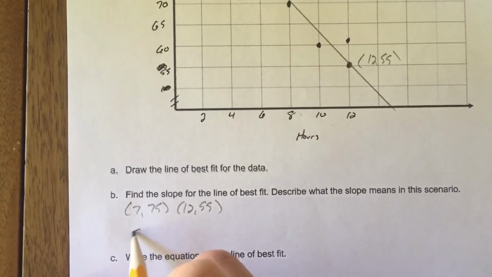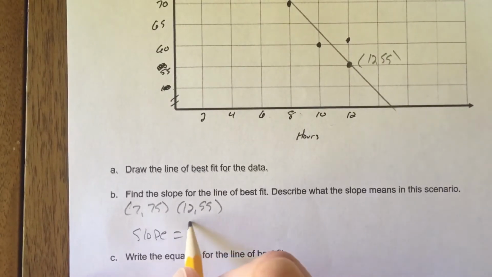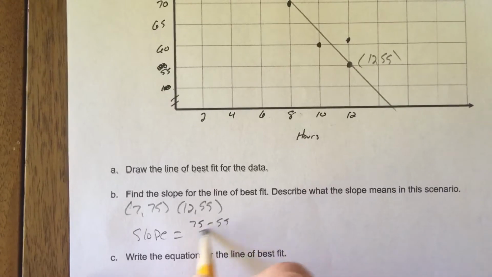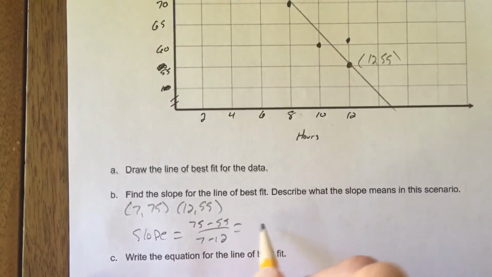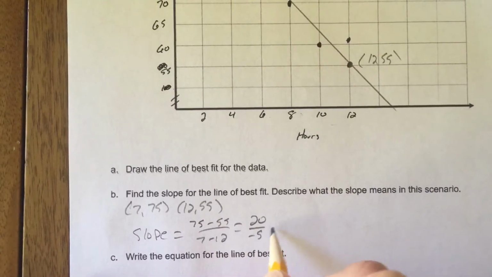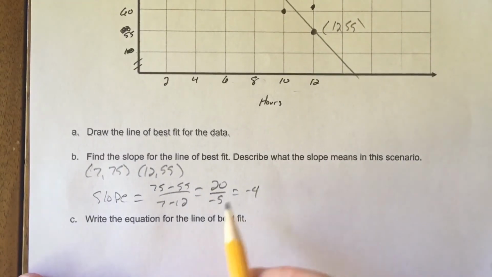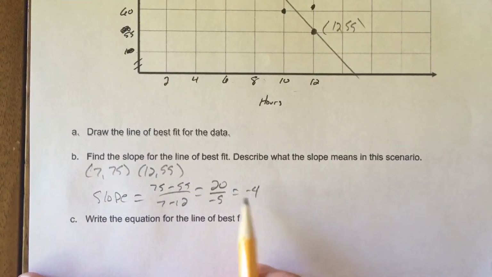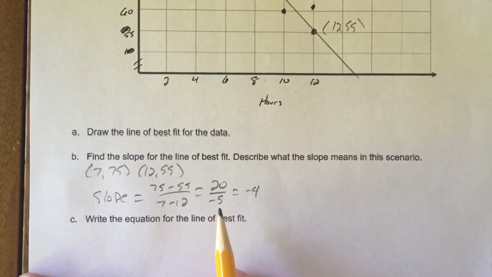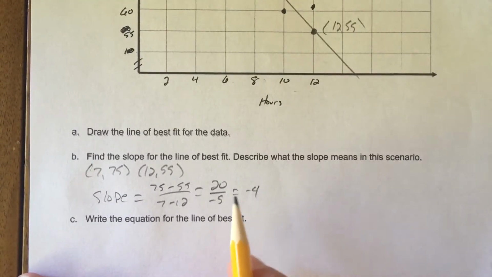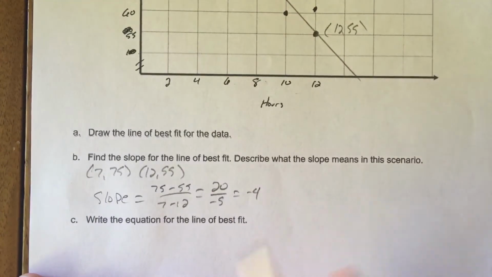Okay, so my slope will be y minus y over x minus x, which gives me -20 over 5, or a slope of -4. All right, your slope is probably a little different, and that's okay. You picked maybe 2 different points. But we should be close. Should be -3.7, -4 point something, somewhere in there. We shouldn't be too far away from each other on that.